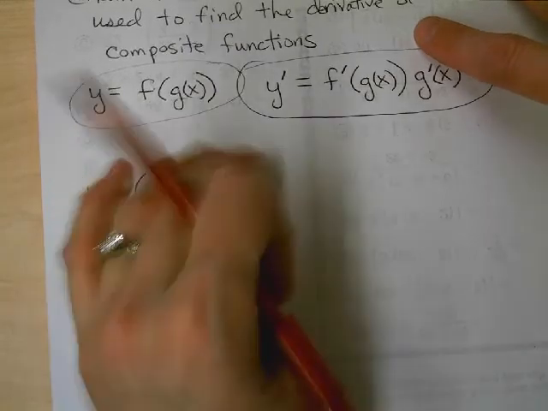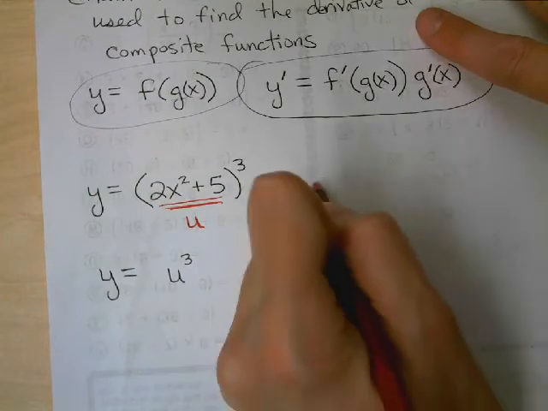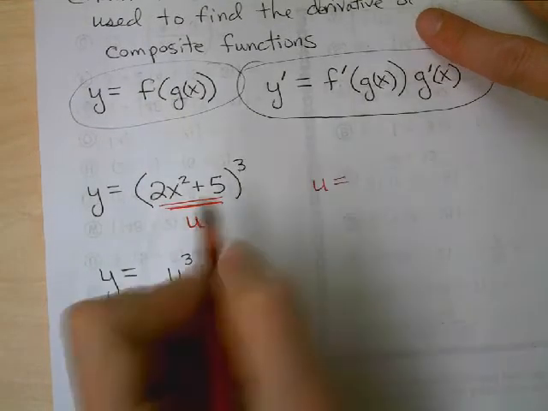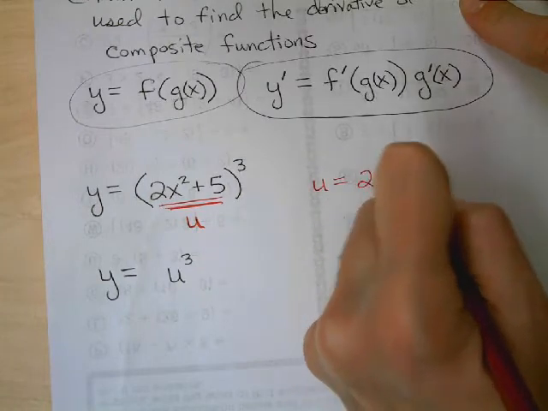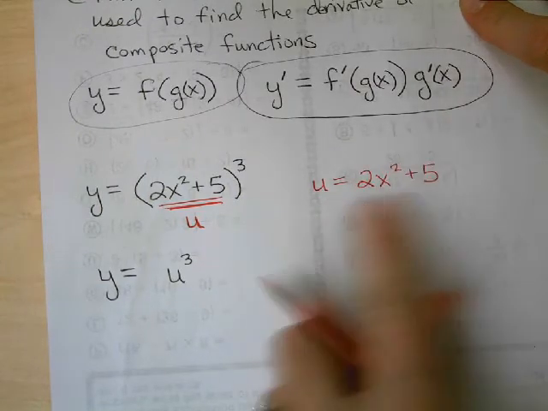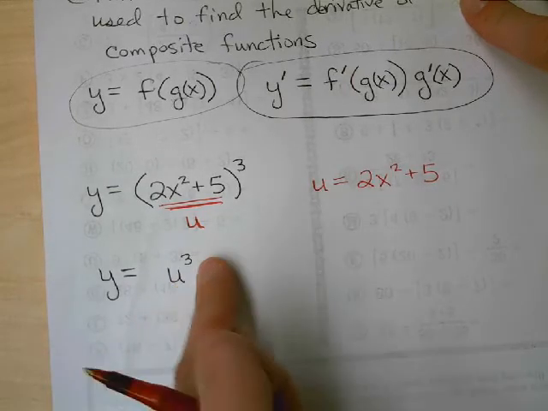See, it's like something to the third power. Sometimes off to the side, it helps people to write that the u, all this inside stuff, is 2x squared plus 5. So it's this u stuff to the third power.